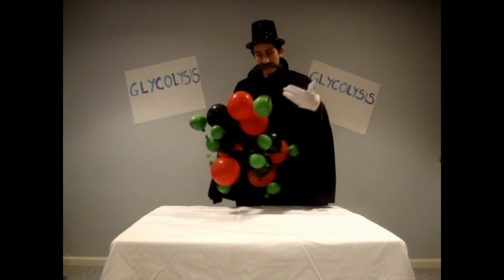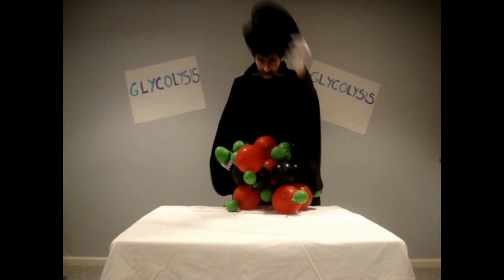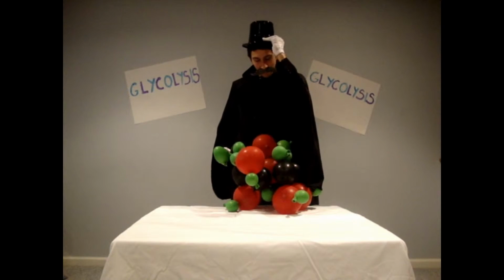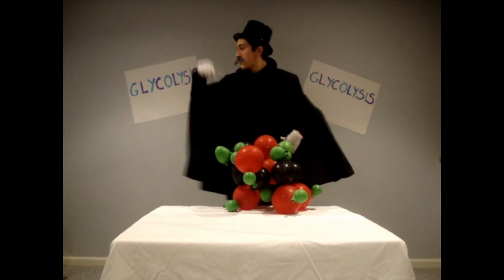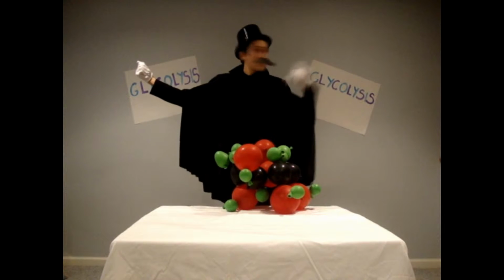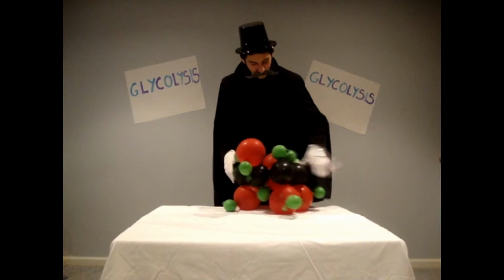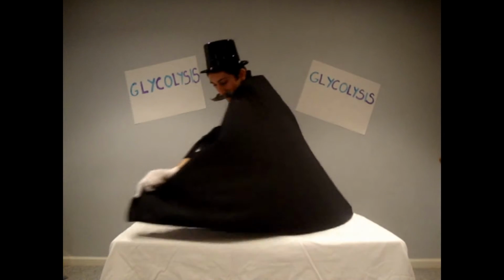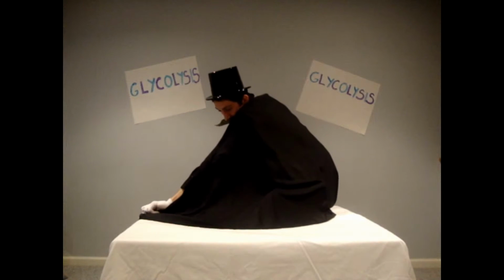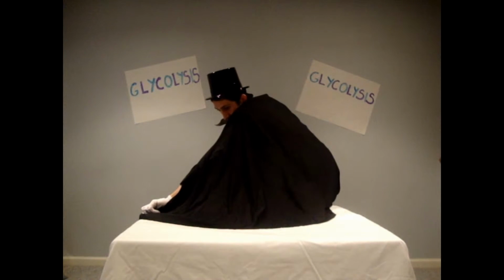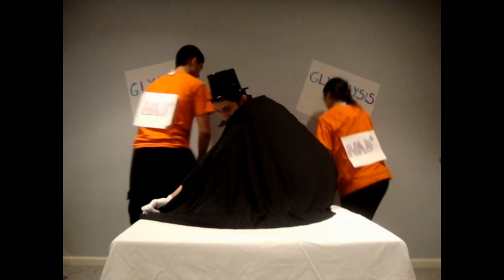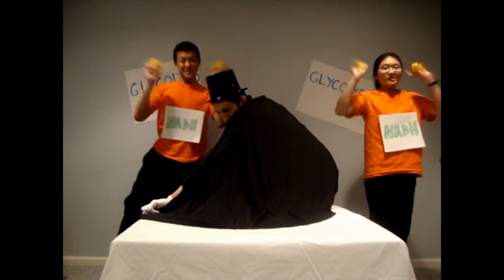Note here that the magician represents several different enzymes. 2 ATP molecules are added, providing the energy for various enzymes to break the glucose molecule in half. Two carrier molecules called NAD come in and remove electrons.